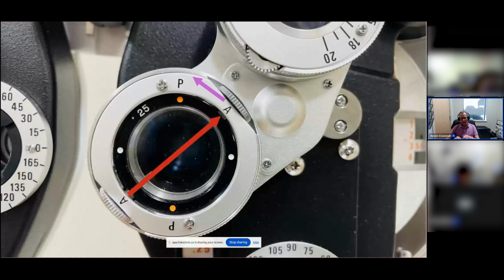So here you can see that the line, the red arrow between the A's, is lined up at the 40 degree meridian. And if I flip that again, then that orange dot will be on the other side. So now looking at that purple arrow, the orange dot is on the left. If I flip it again, it'll be on the right.